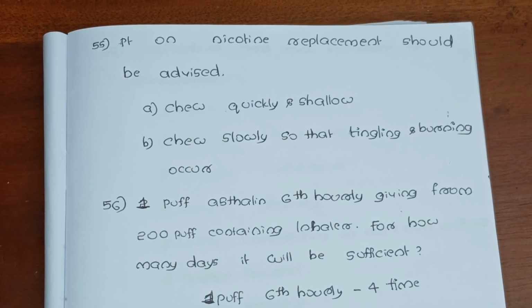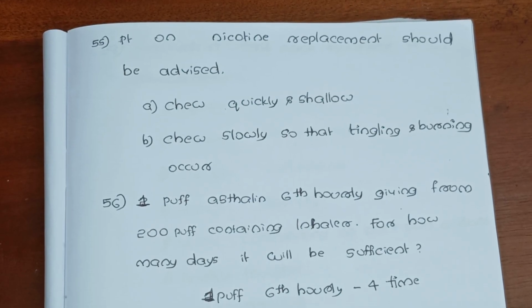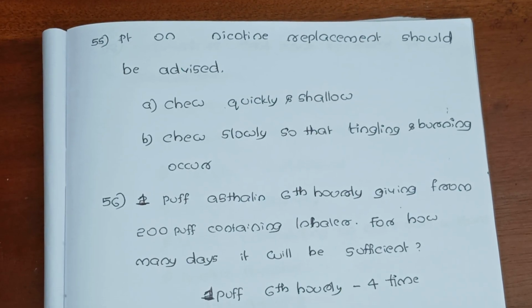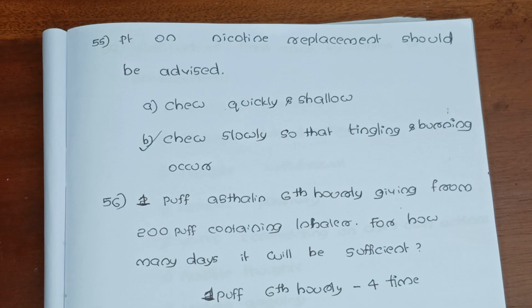55. Patient on nicotine replacement should be advised: A, chew quickly and swallow. B, chew slowly so that tingling and burning occur. Correct option is B, chew slowly so that tingling and burning occur.